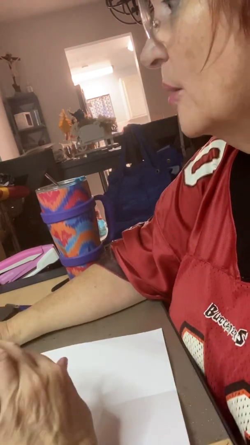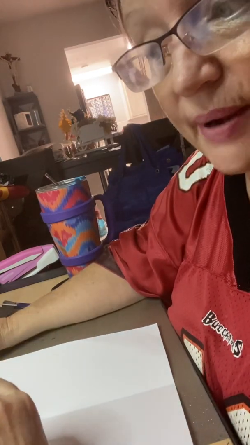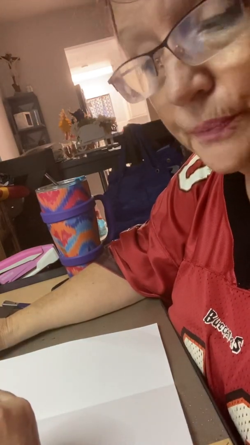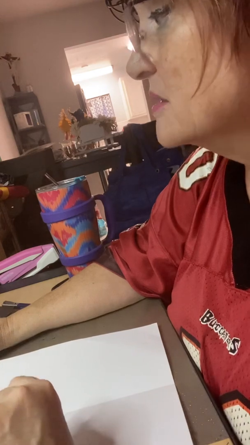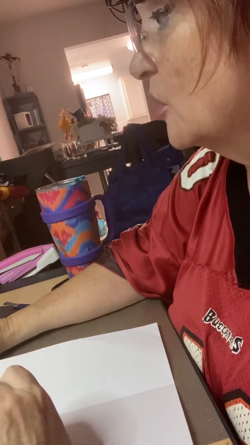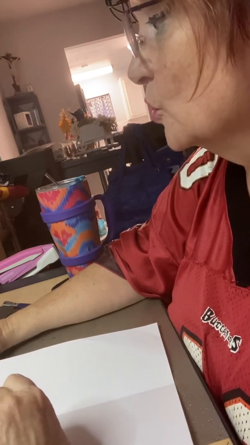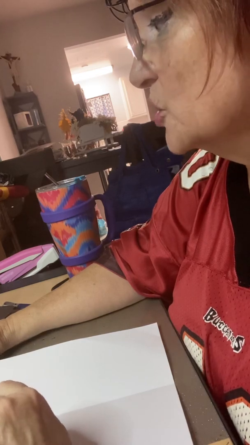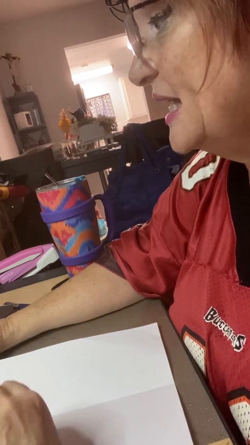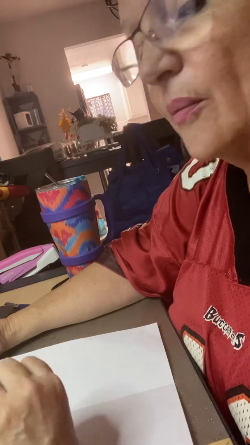Alpacas are a vital part. This is Peruvian, by the way. This is art from Peru. Alpacas are a vital part of Peruvian culture. When the Incas ruled the area 600 years ago, alpaca's fleece was a major form of currency.